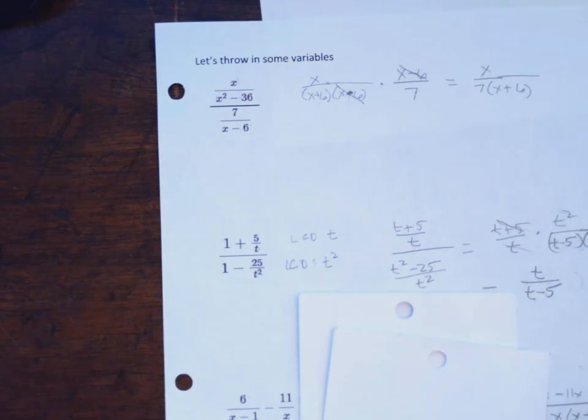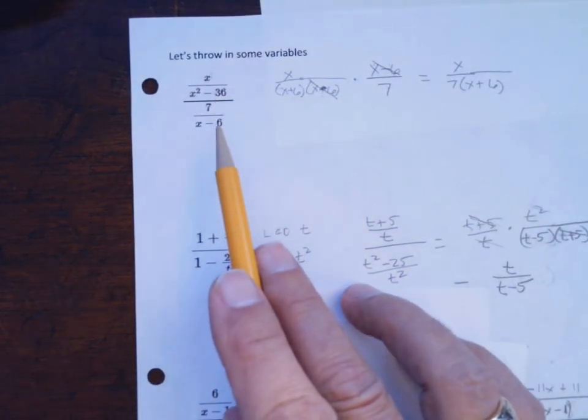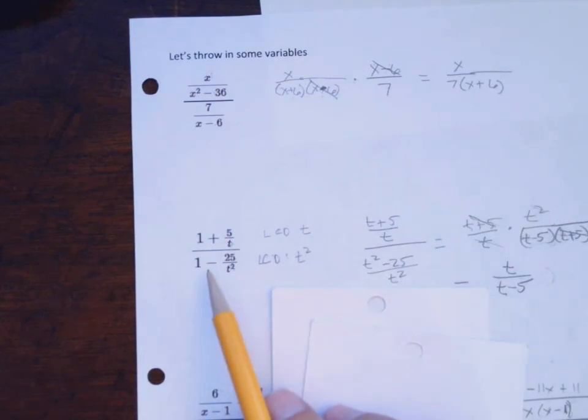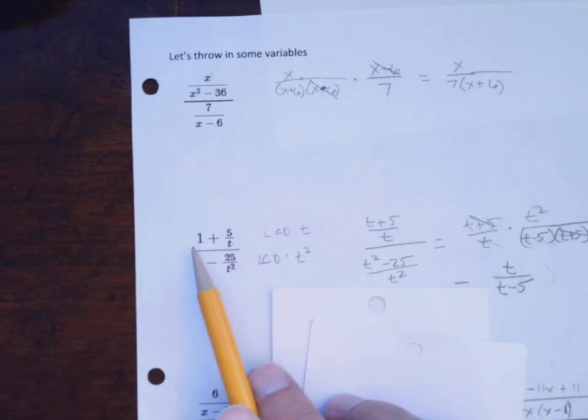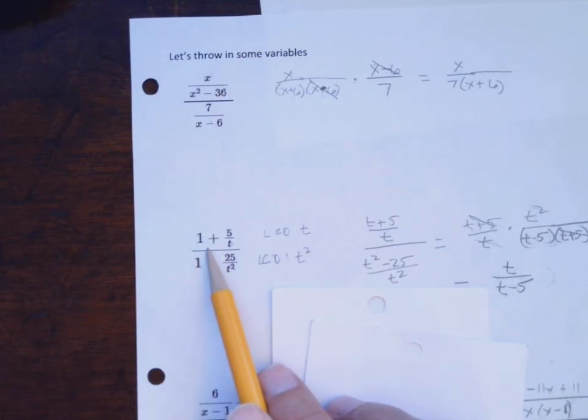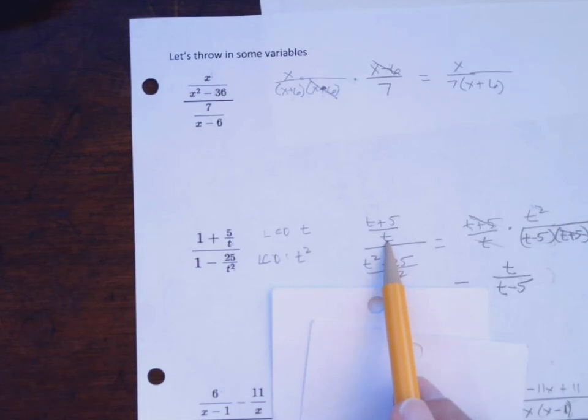Okay, let's take a look at a slightly more complicated one. Here this was a single fraction to start. Here I have two terms, one of which is a fraction. So my lowest common denominator in the numerator is t. So 1 needs to be multiplied by t over t. And then what does that give me? That will give me t plus 5 over the common denominator of t for this.